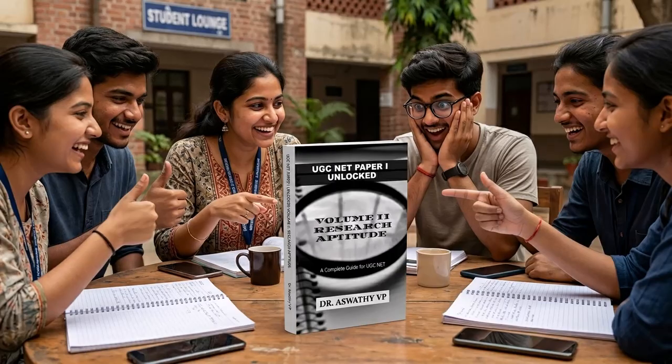So time for the memory code for mixed data collection. Lock these words in. Blend, balance, comprehensive, triangulate. And if you see the word triangulate on the UGC NET exam, immediately look for the mixed methods answer. Very sharp strategy. They love using triangulation as a keyword.